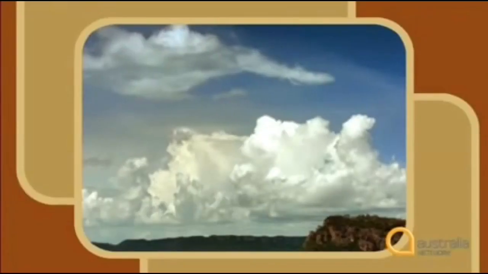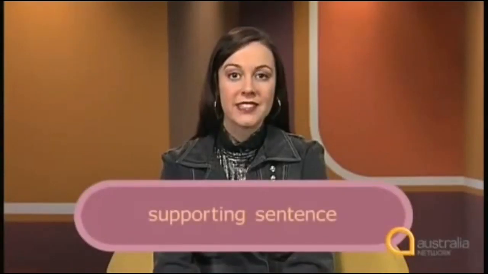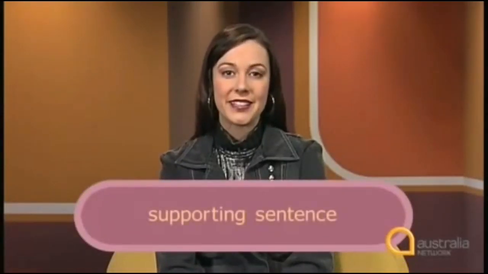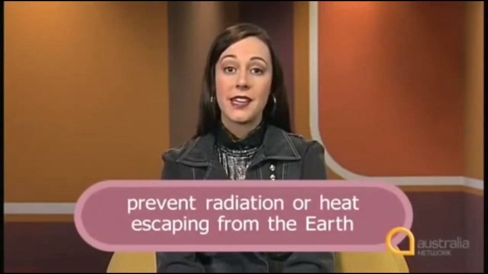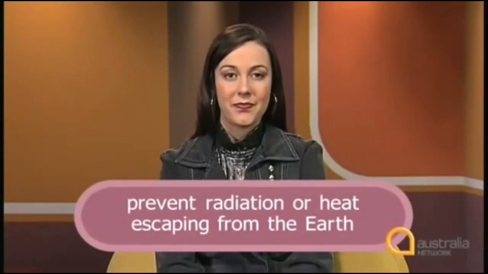Listen to the next sentence in the paragraph. At the same time, clouds at night time prevent radiation or heat escaping from the Earth. This is the second supporting sentence in the paragraph. It supports the topic sentence. It gives the second effect of the clouds. They prevent radiation or heat escaping from the Earth.